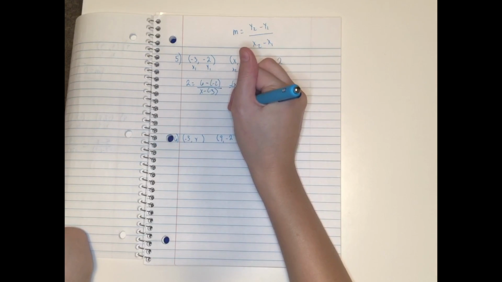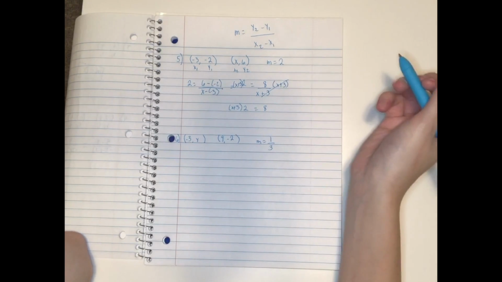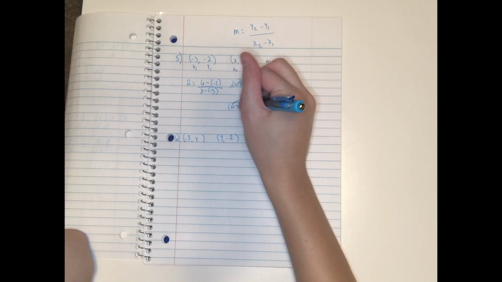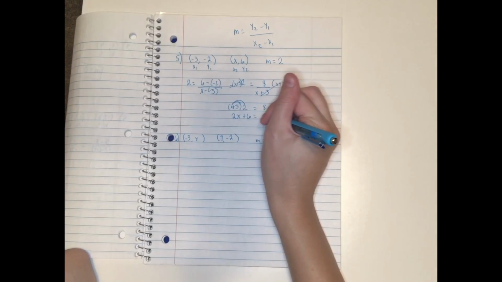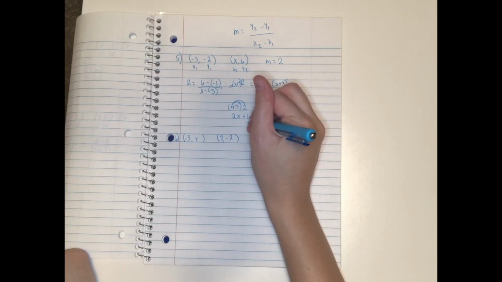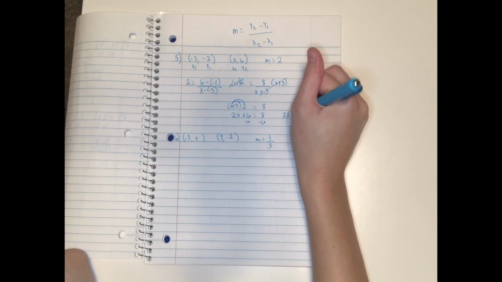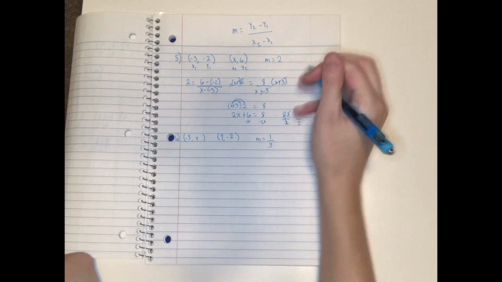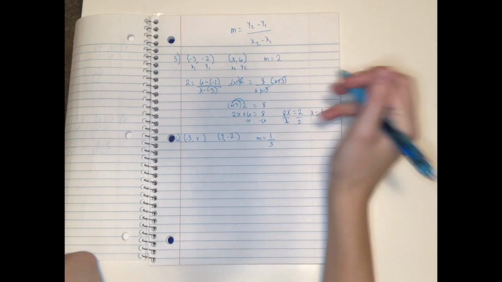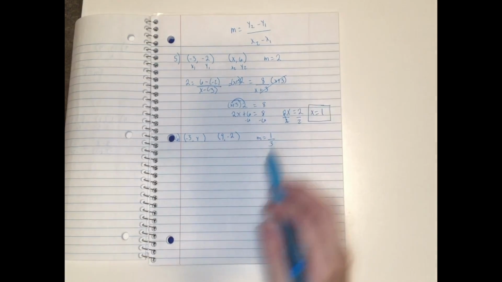So now we're left with x plus 3 onto 2 equals 8. We're going to distribute. So we have now 2x plus 6 equals 8. We're going to subtract 6 from both sides. We're left with 2x equals 2. And then lastly, we're going to divide both sides by 2. So we're left with x equals 1. So that's just the answer for that one. Same thing in example 6 here.